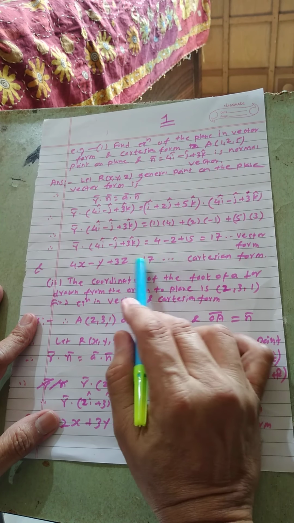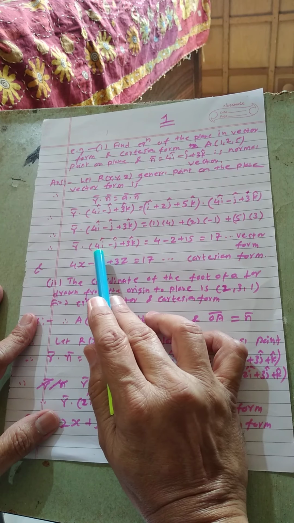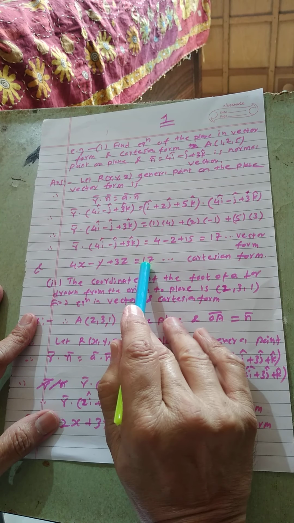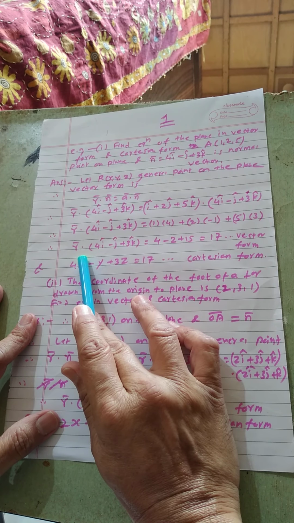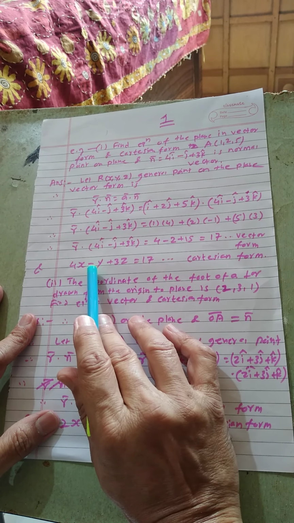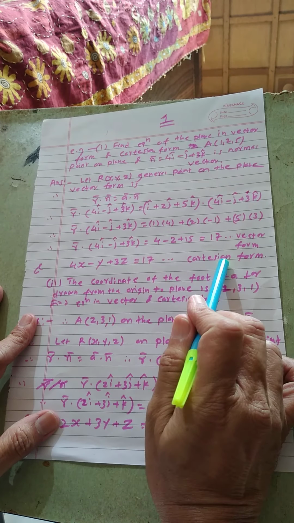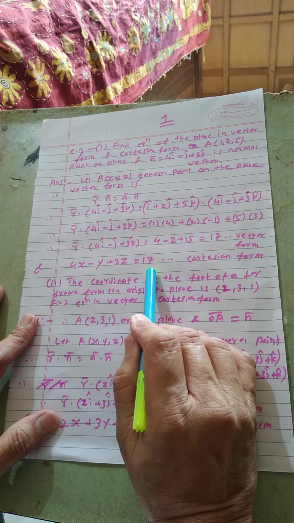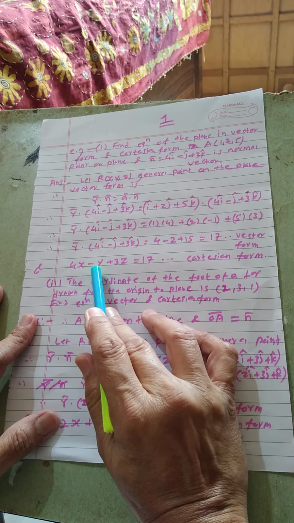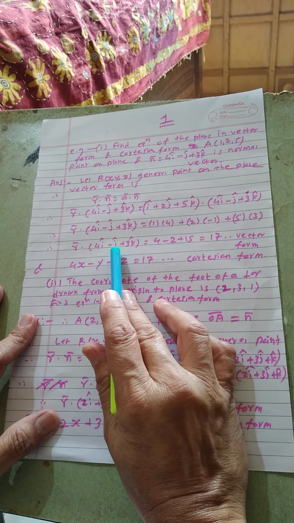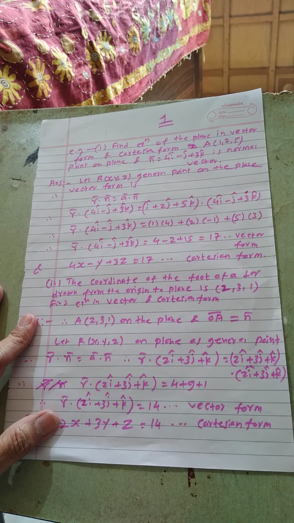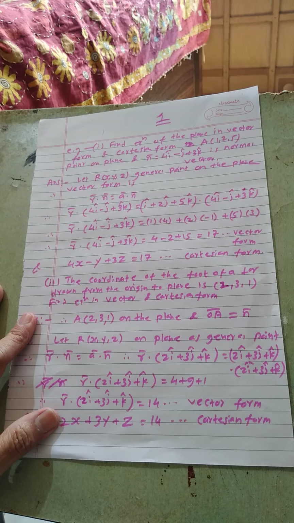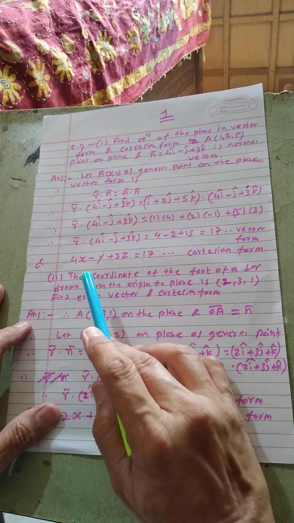All of you might have understood from these two steps how to convert from vector form to Cartesian form: i, j, k replaced by x, y, z, because R bar is x i cap plus y j cap plus z k cap. And how to convert 4x minus y plus 3z equal to 17 from Cartesian to vector: the right hand side is kept as it is, the left hand side 4x minus y plus 3z is replaced by 4i cap minus j cap plus 3k cap, and only write dot R bar. That is a simple method to convert from vector to Cartesian and Cartesian to vector.